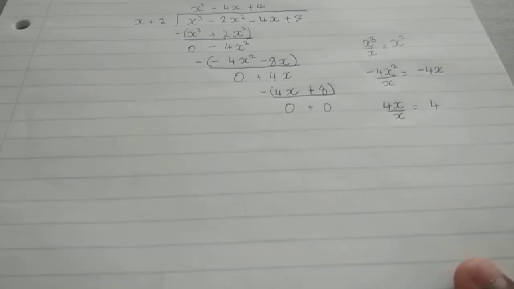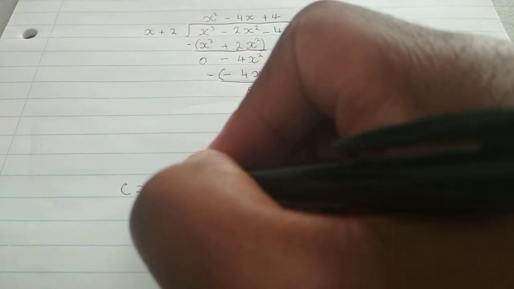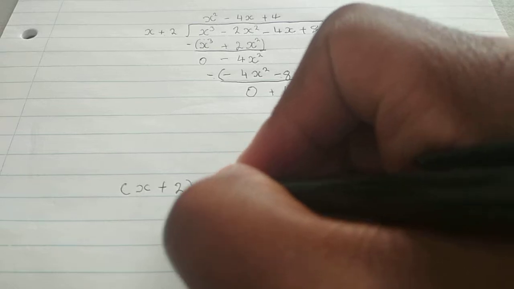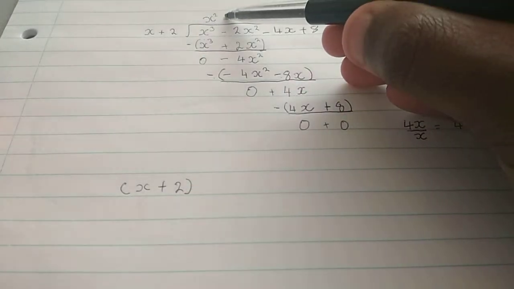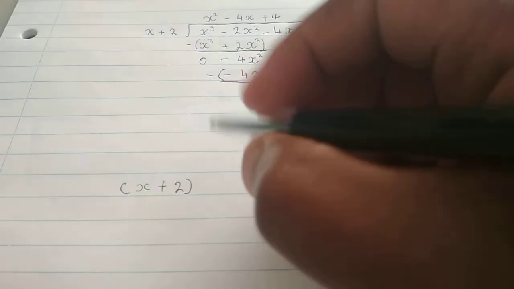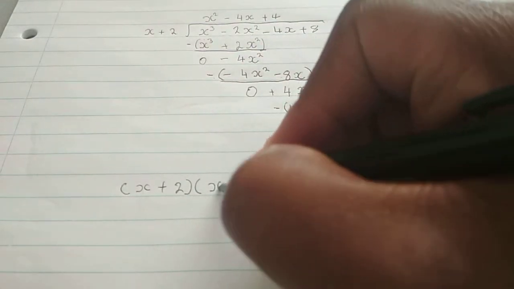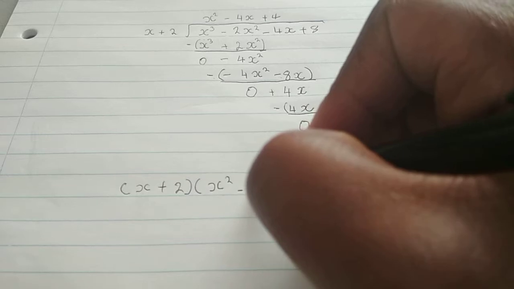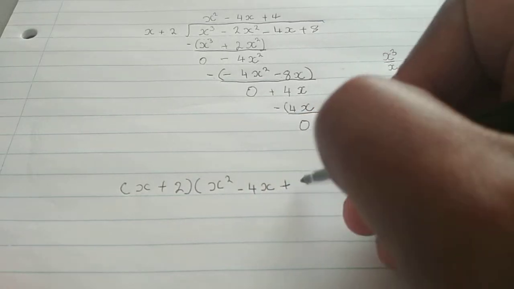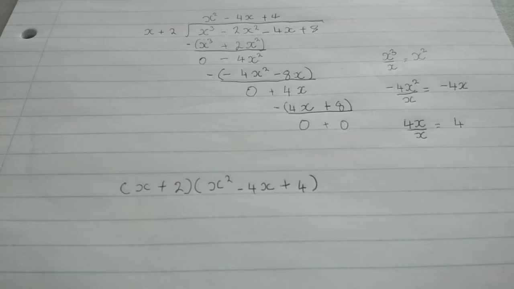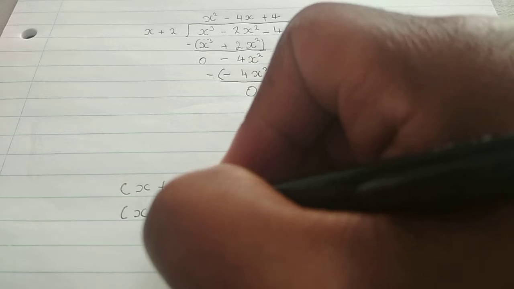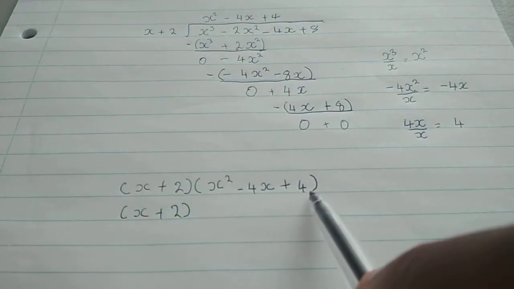Now the next part is that you take the factors. Remember, x plus 2 was a factor, so we'll put x plus 2 as a factor, and then now you need to take this whole function on top there. That's a factor too. It's x squared minus 4x plus 4. Okay, and then the next part is write the x plus 2 as it is. We need to factorize this.